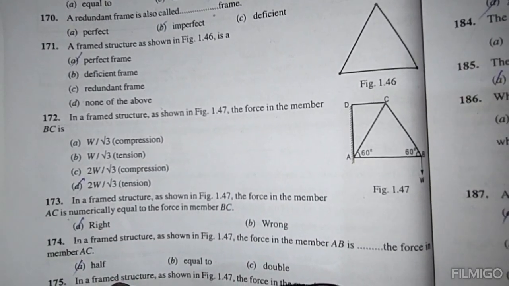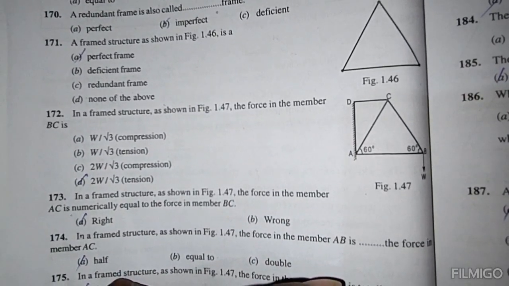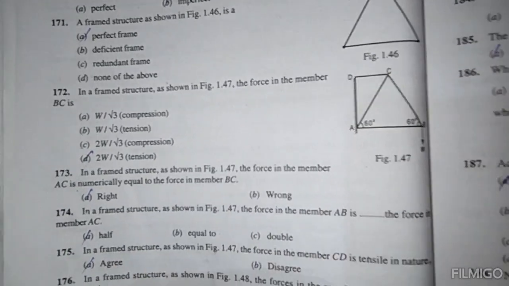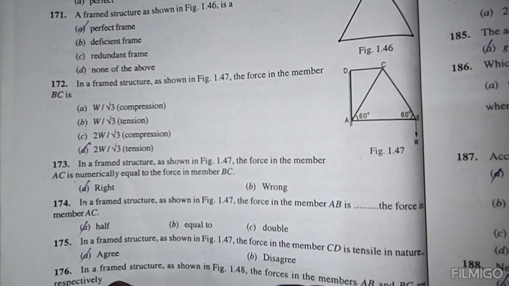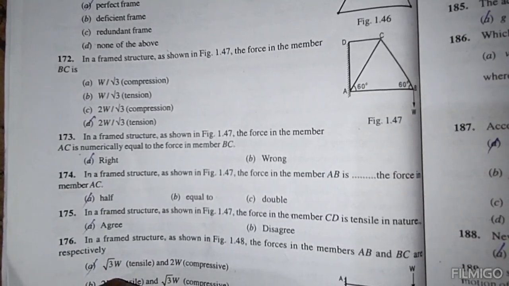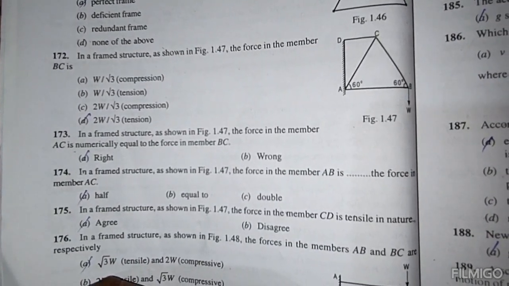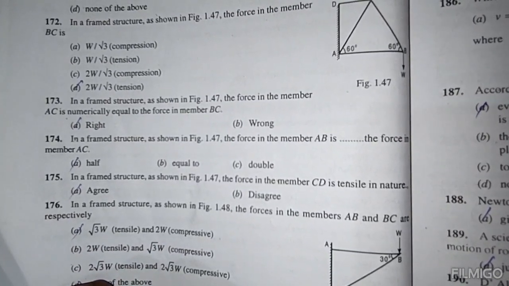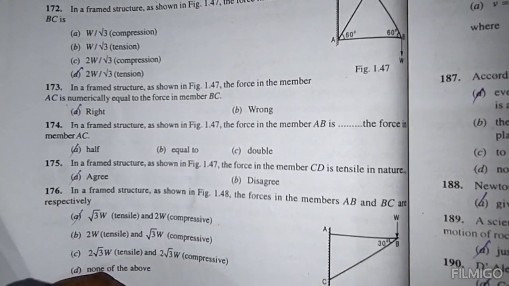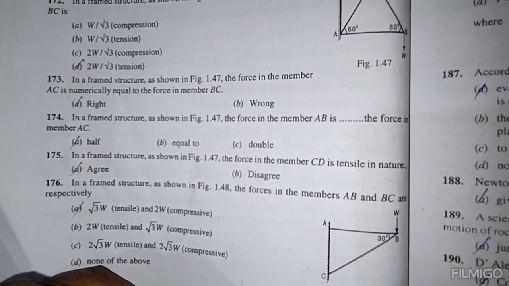In a framed structure, the force in member AC is numerically equal to the force in member BC, right. In the framed structure shown in the figure, the force in member AB is half the force in member AC. The force in member CD is tensile in nature, agree. The forces in members AB and BC are respectively root 3W tensile and 2W compressive.